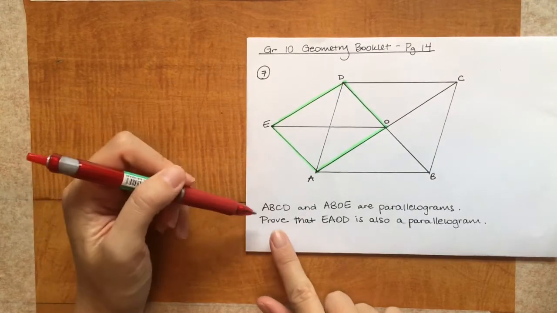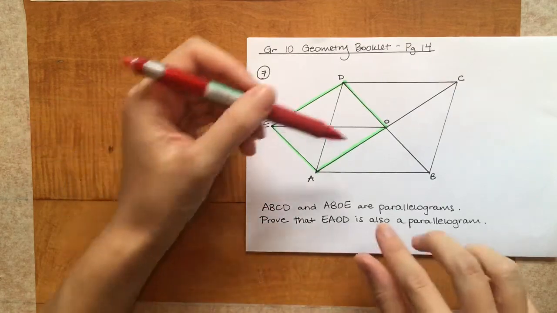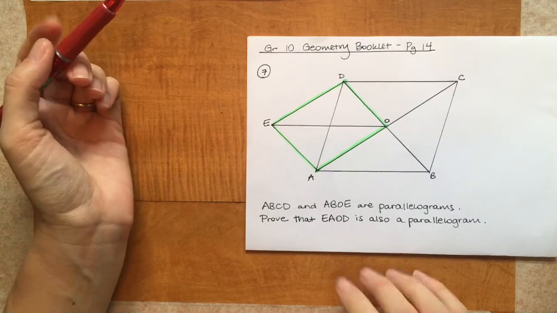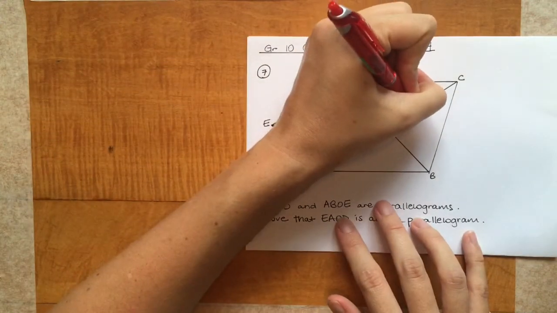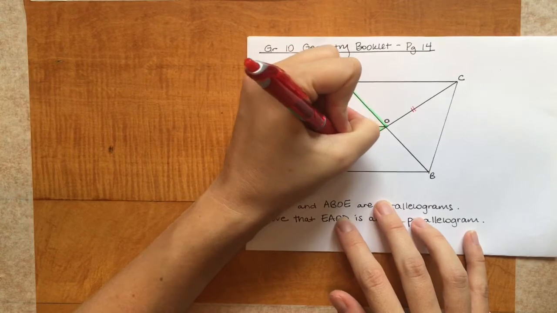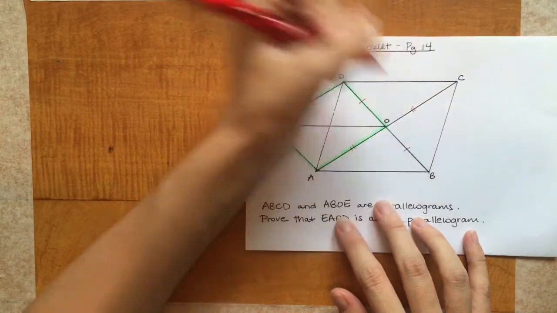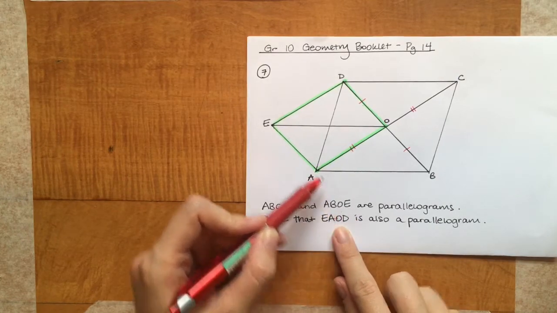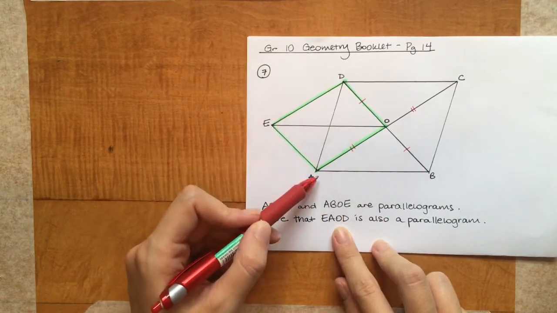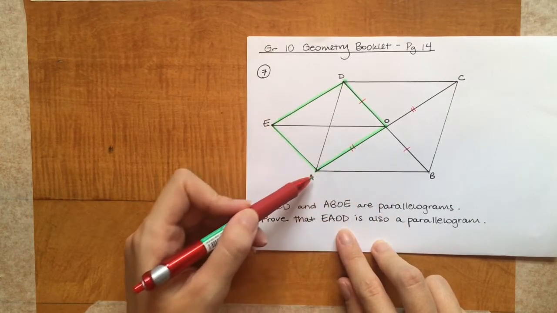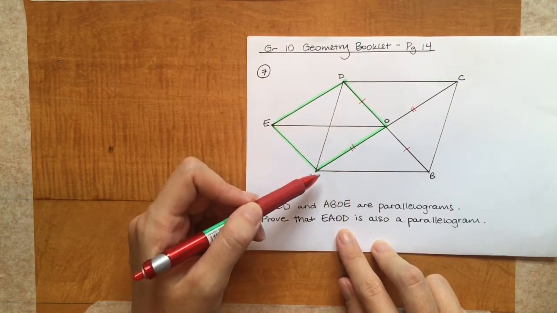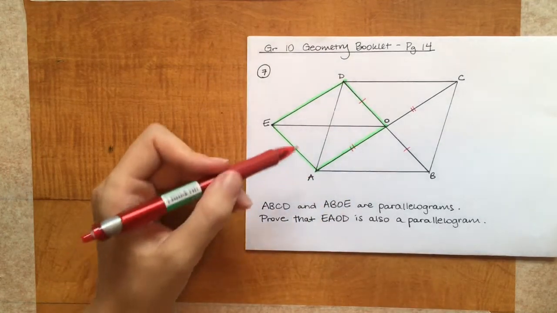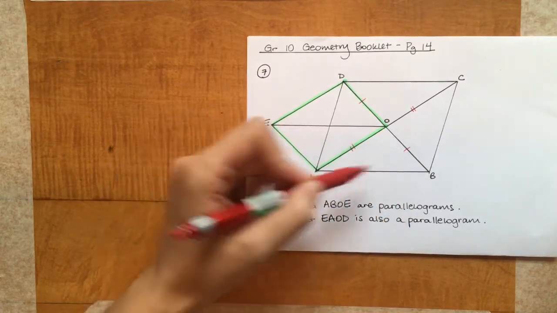So looking first at parallelogram ABCD, we can see that they've given us a hint by drawing the diagonals in this parallelogram. So I'm going to start by showing that the diagonals of a parallelogram are bisected. The other parallelogram they give us is ABOE, but in this parallelogram we only have one diagonal that's drawn in, and it doesn't have a midpoint, so I don't really think I'm going to use that property in this bottom parallelogram, ABOE.